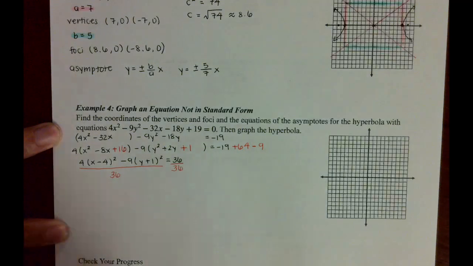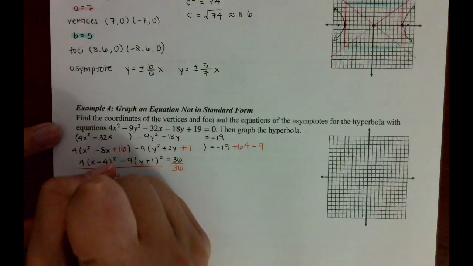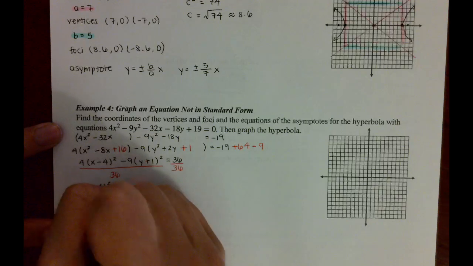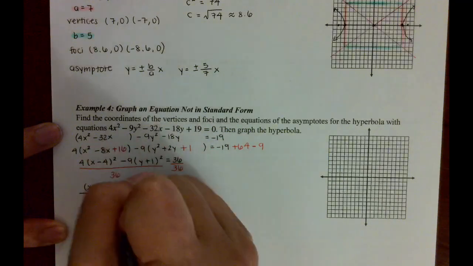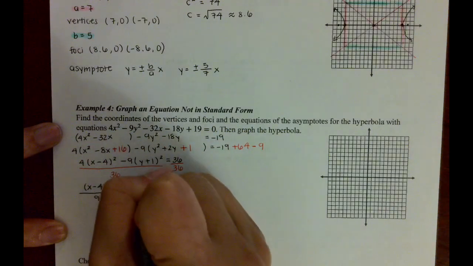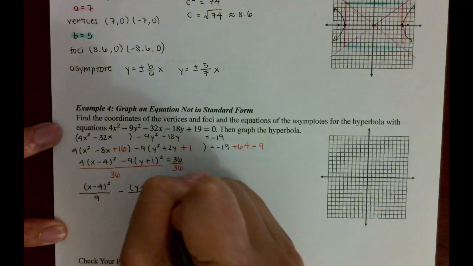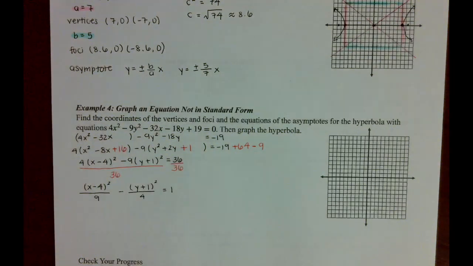Okay? 4 over 36 is 1/9, so this will become x minus 4 squared over 9. 9 divided by 36 is 1/4, so here y plus 1 squared over 4, and then 36 over 36 is 1. Okay, so now it's in standard form.